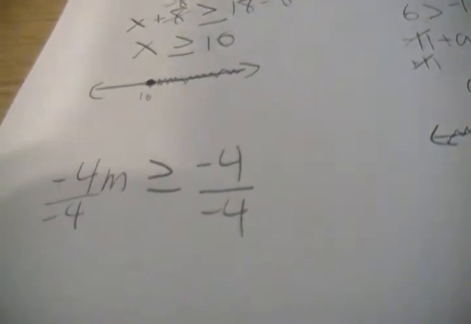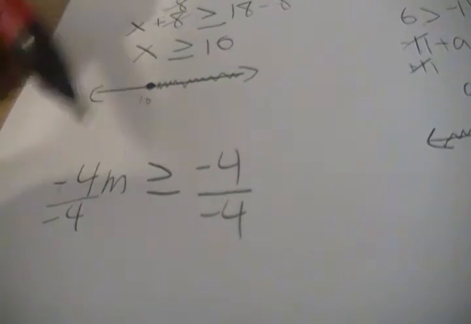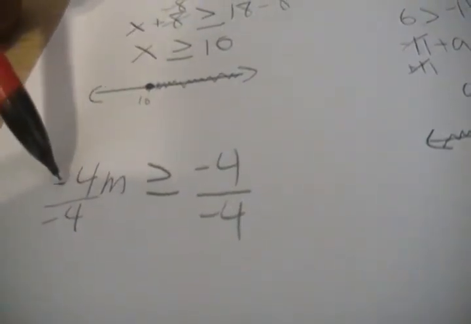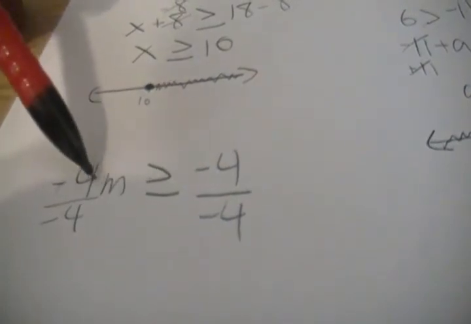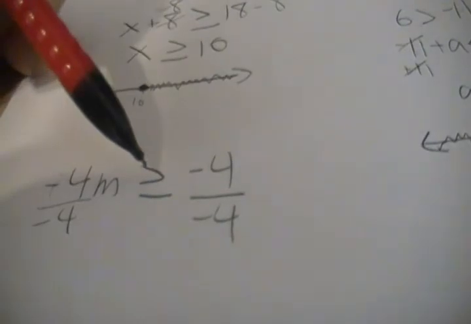So right here, negative 4m. To solve for m, we have to divide by negative 4, and then on the right side, we divide by negative 4. Now, there's one thing you have to be careful about when you're dividing negative numbers in an inequality. If you have a negative coefficient in front of the variable and you divide by it, then what happens to the sign is it reverses.